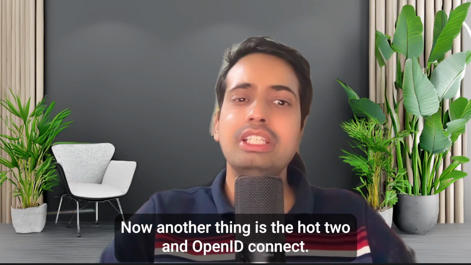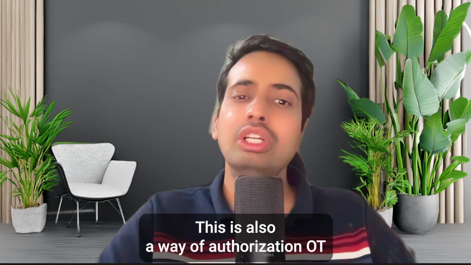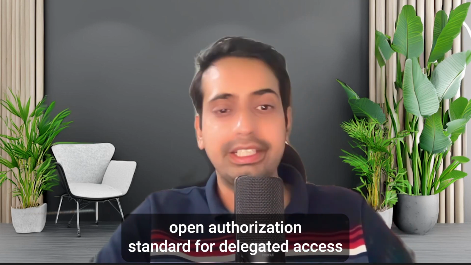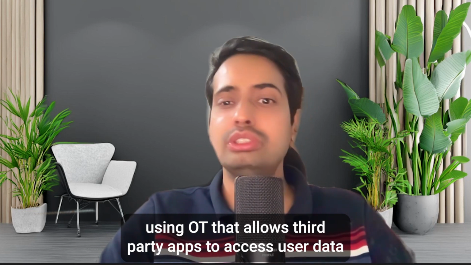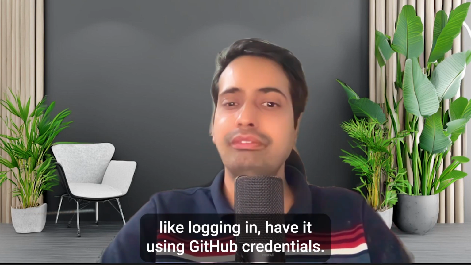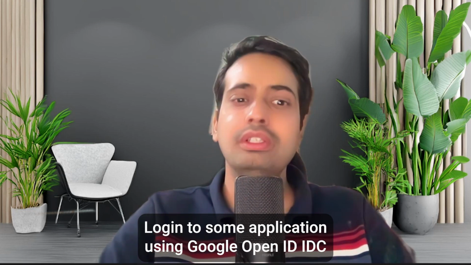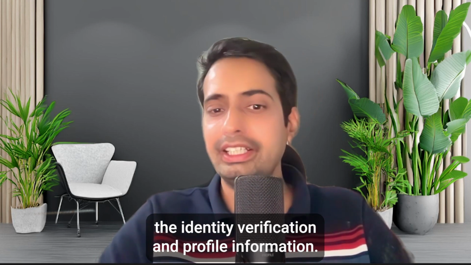Now another thing is OAuth and OpenID Connect. This is also a way of authorization. OAuth, the open authorization standard for delegated access, allows third-party apps to access user data without exposing credentials, like logging into an app using GitHub credentials, or logging into some application using Google, right? OpenID, OIDC, is an authentication layer built on top of OAuth. It provides identity verification and profile information.